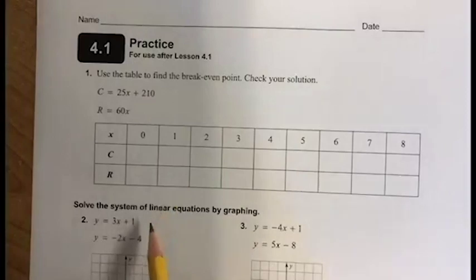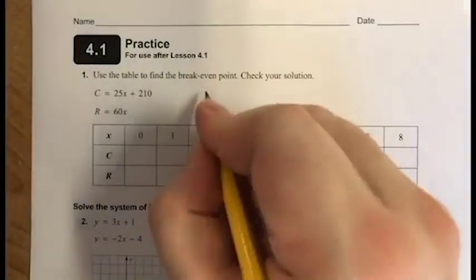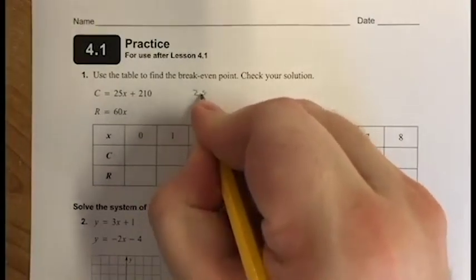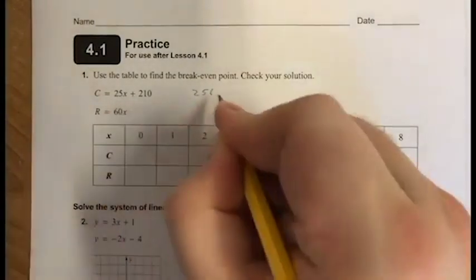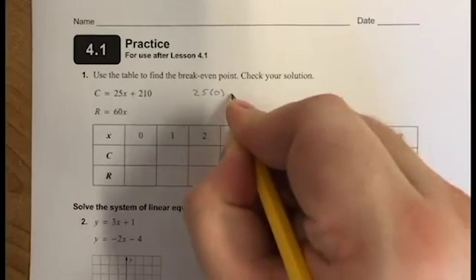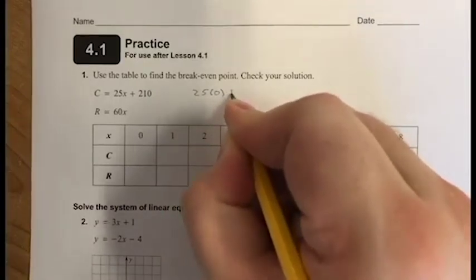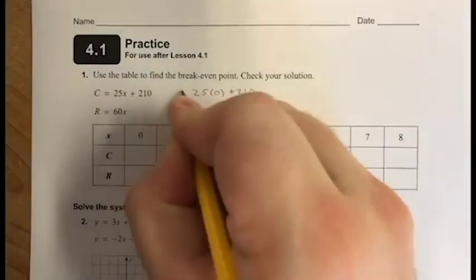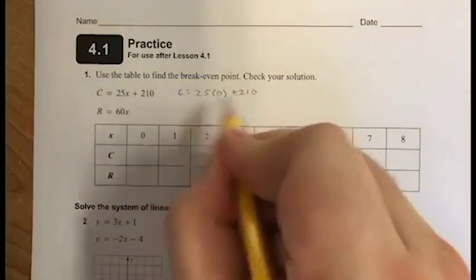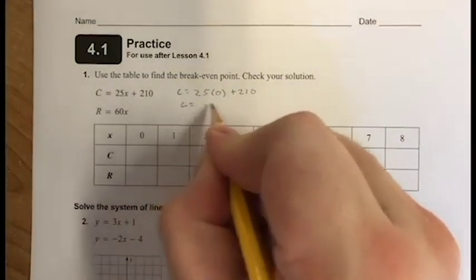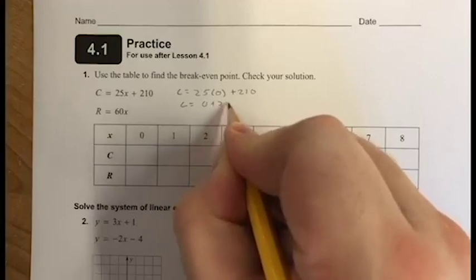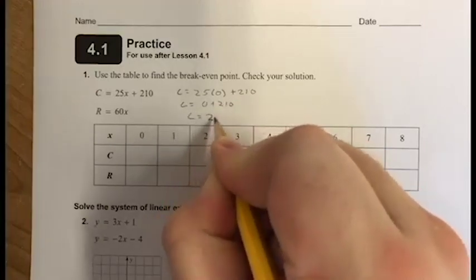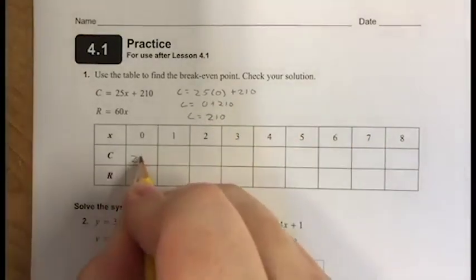My job is to find out what C is equal to when x is 0. So basically, I'm just going to do a little example. I'm going to go 25, and I'll put 0 in the place of x. And then I'm going to add 210. This is what C is equal to. I work this out and I get C is equal to 0 plus 210, and C is equal to 210. So that's my first point.